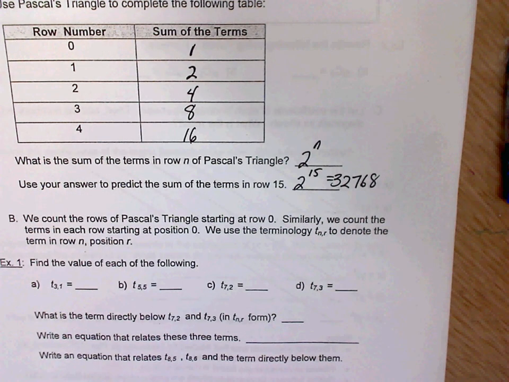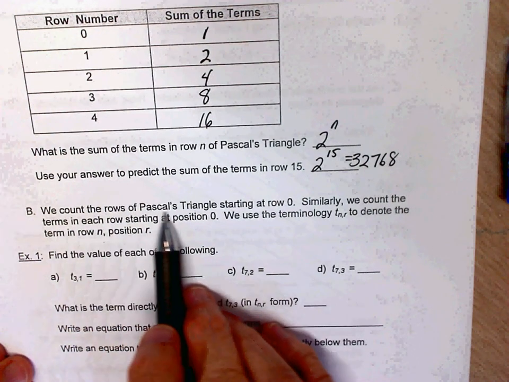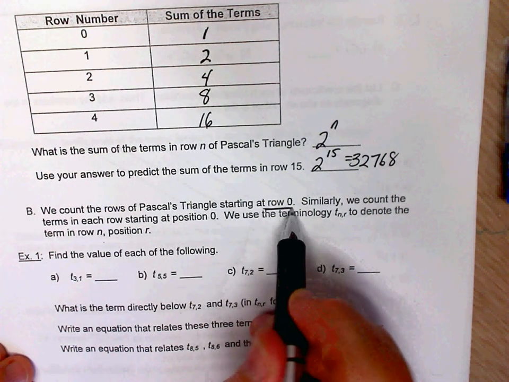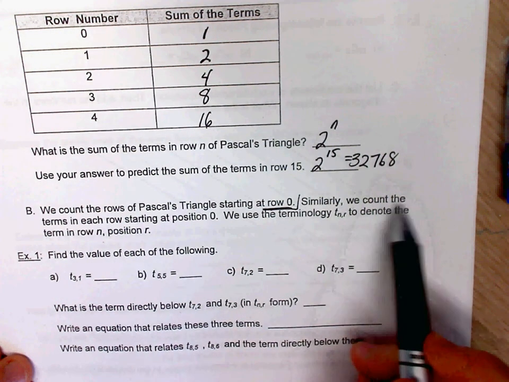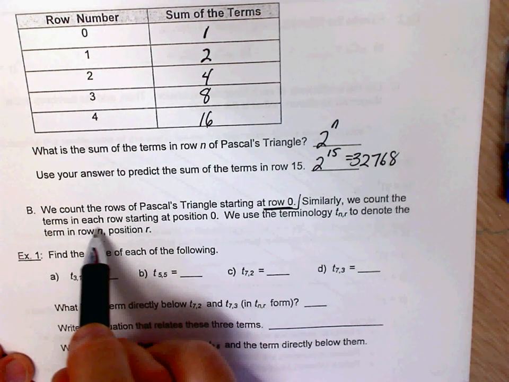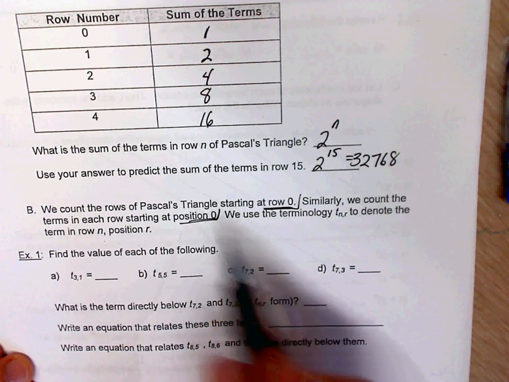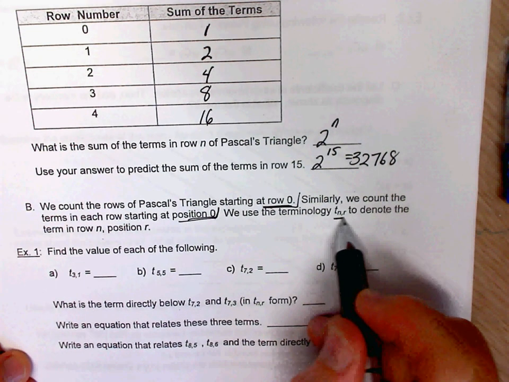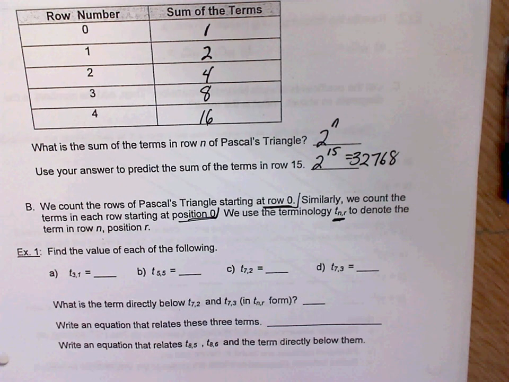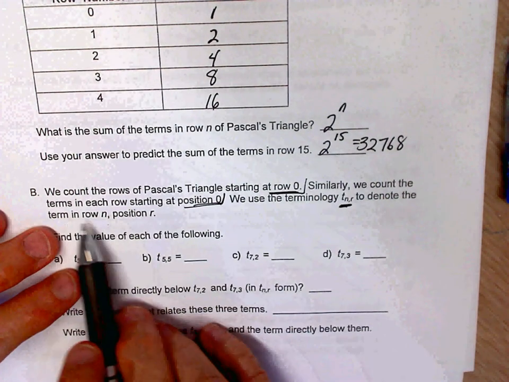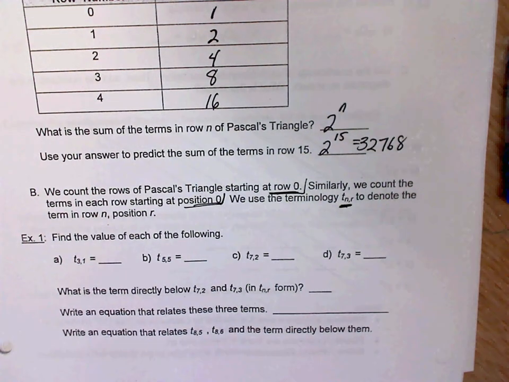So as I said before, we count the rows of Pascal's triangle starting at row 0. Similarly, we count the terms in each row starting at position 0. We use the terminology T subscript n,r to denote the term in row n, position r. So tell me, what's the value of T subscript 3,1?